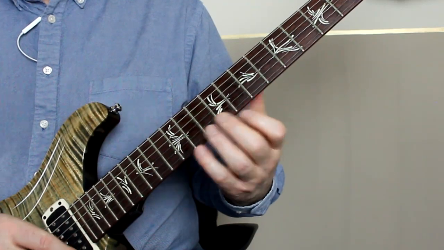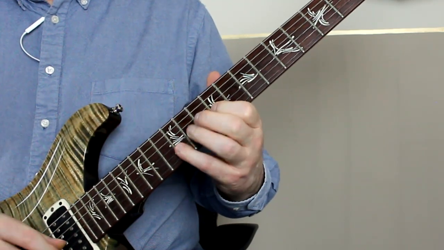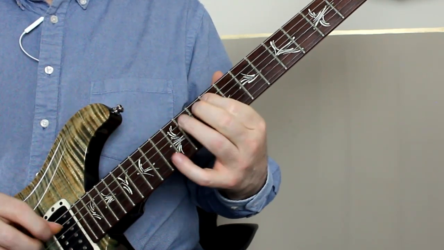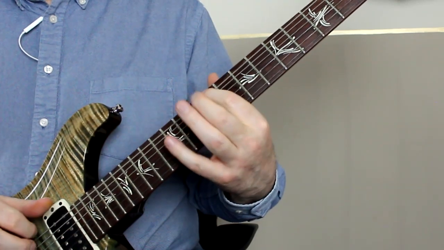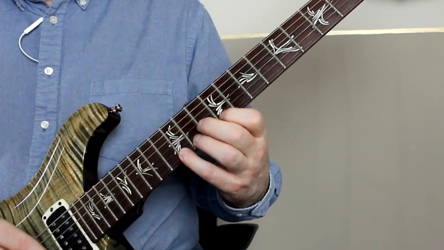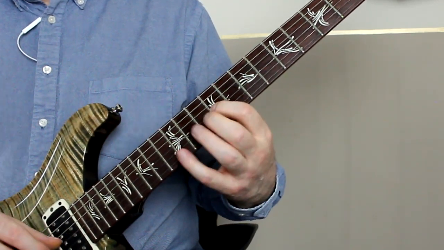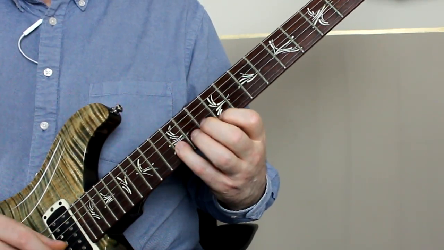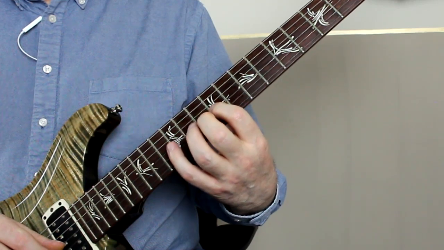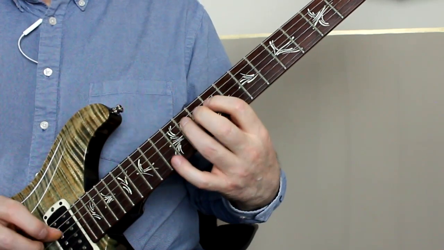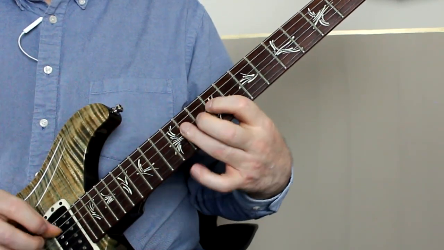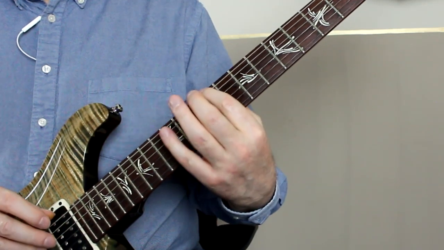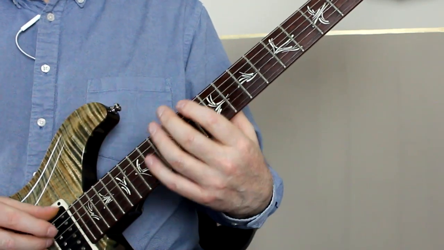Okay, so finally 6s then. And just like 4s, because we want to work on this trill type movement, what we're going to do is reset every 2 notes, which means basically hop back a set of strings. And this fits much more nicely under the hand than 5s, for example.